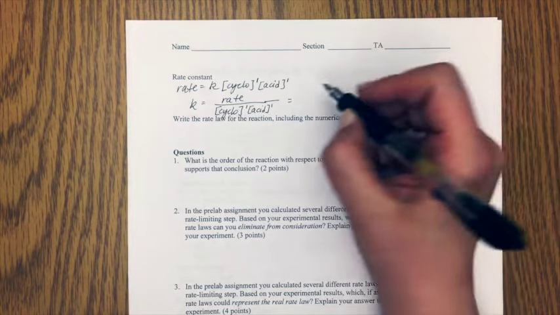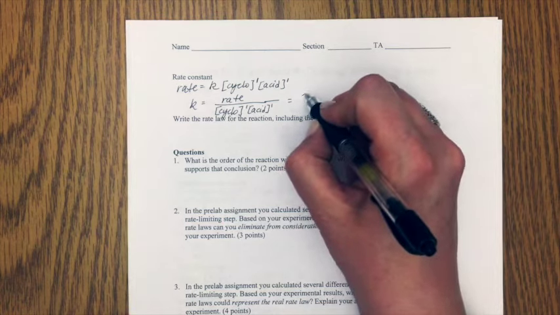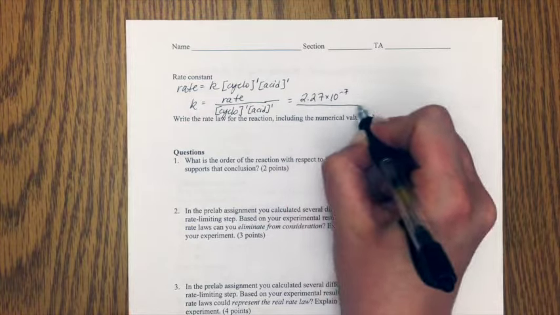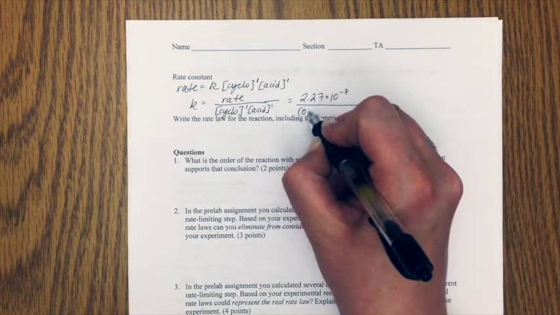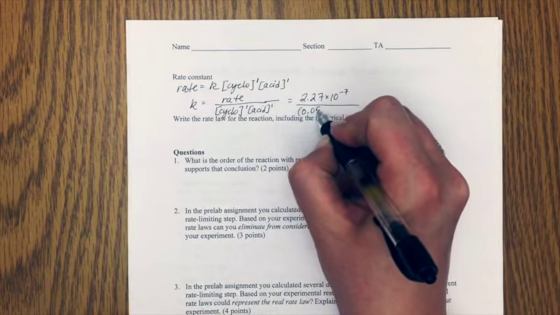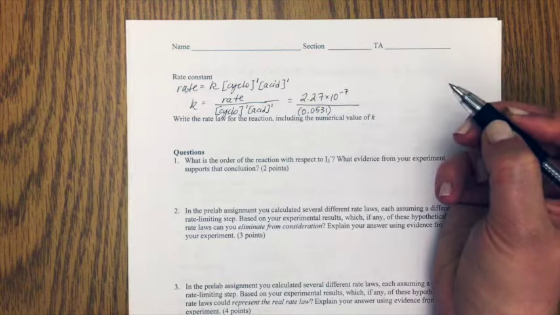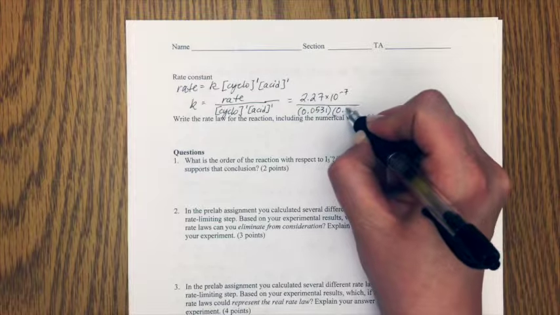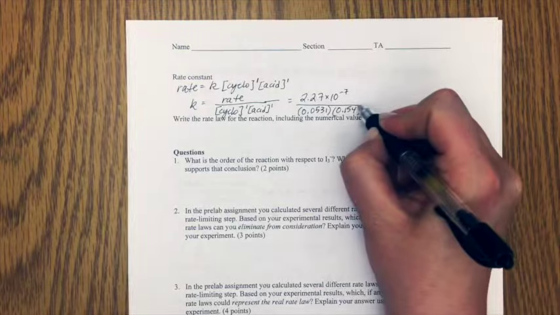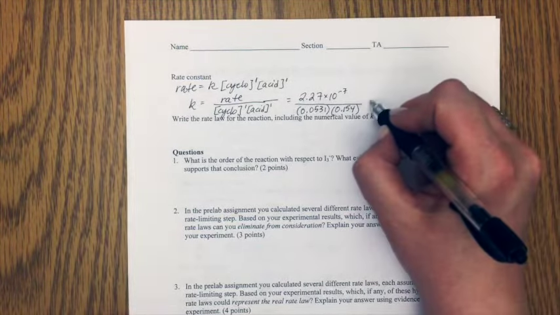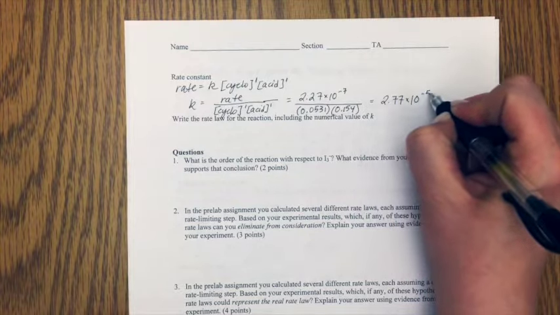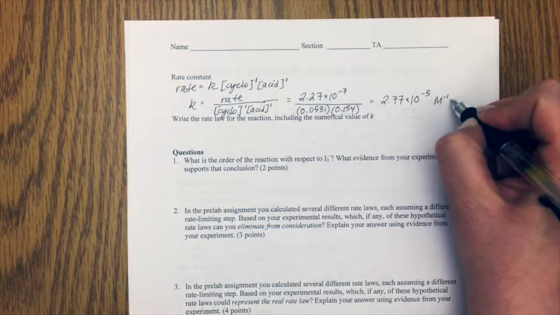Plugging in my information from run A, I get 2.27 times 10 to the minus 7, that's my rate. I divide by the concentration of cyclohexanone, 0.0531, raised to the first power, and the concentration of acid, 0.154, also raised to the first power. And I get for K 2.77 times 10 to the minus 5 per molar per second.